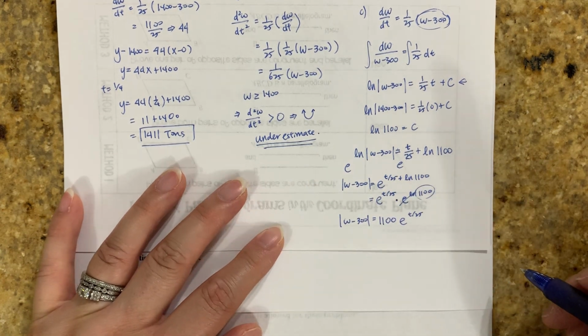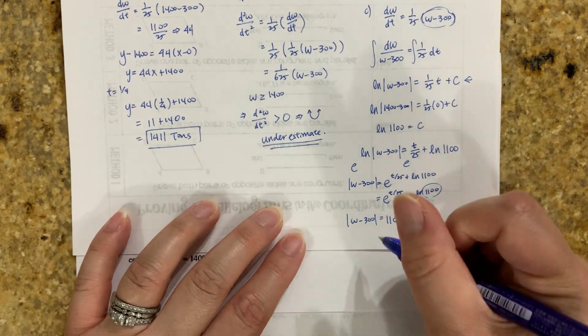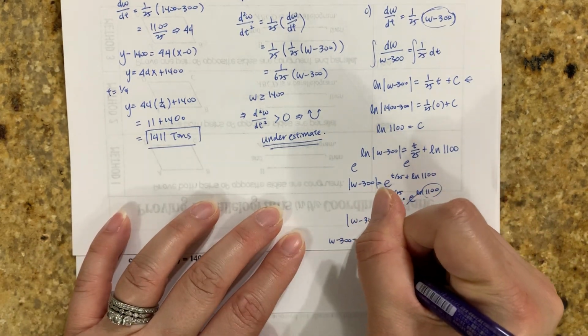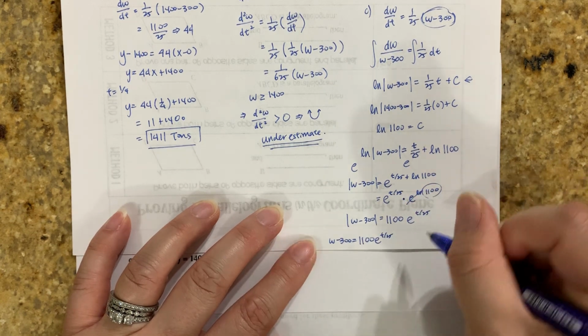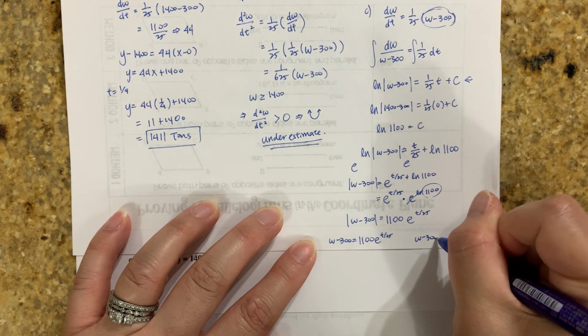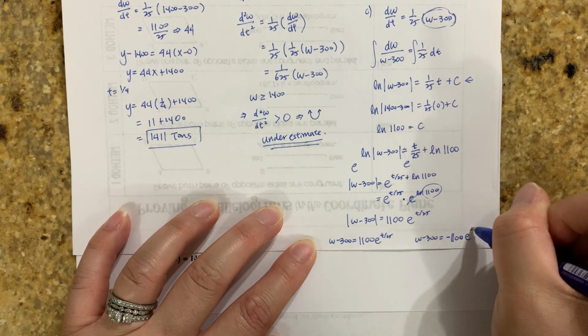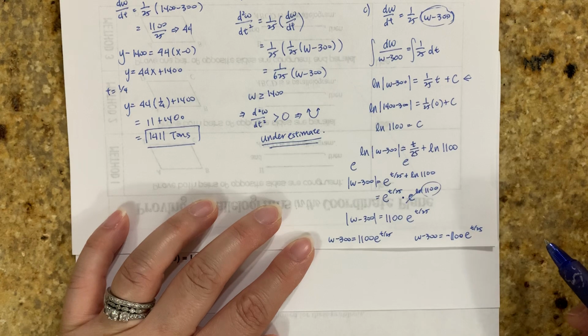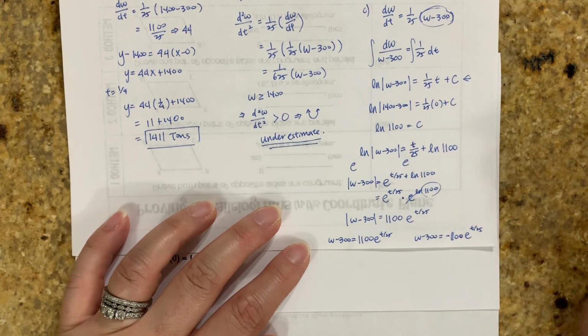So what does that mean? Well, whenever we have the absolute value, we create two equations. We're saying that w minus 300 is equal to 1100 e to t over 25, or w minus 300 equals negative 1100 e to t over 25, right? The absolute value says it can equal positive this or negative this. All right, so which one is it?